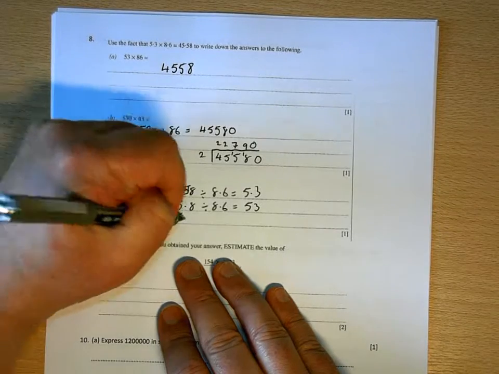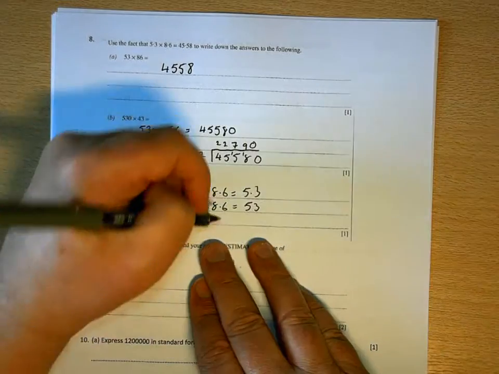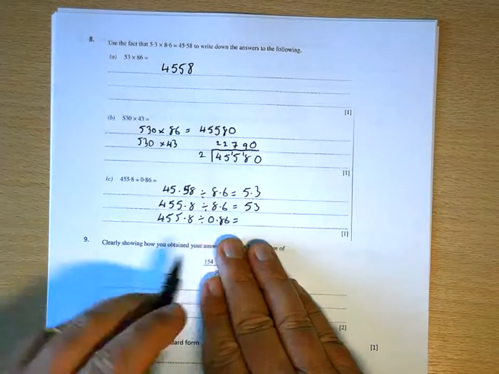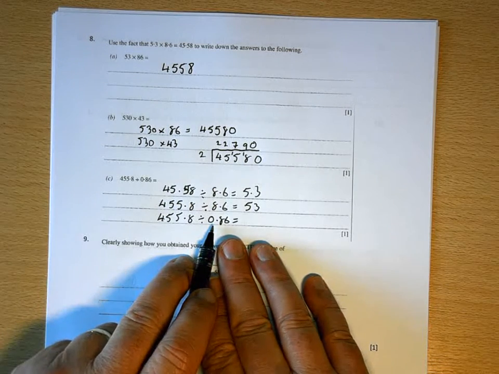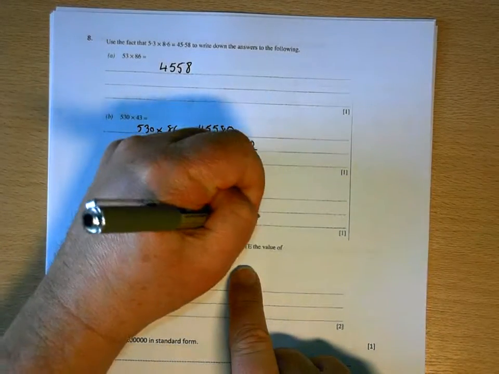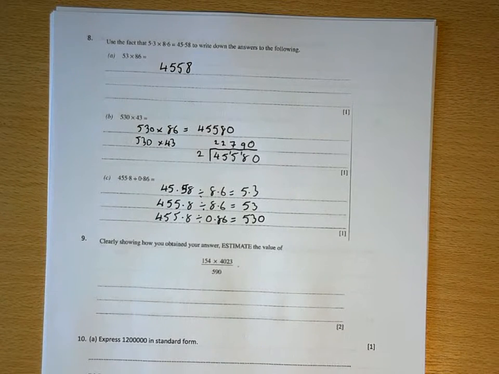And then that becomes 10 times smaller to get the 0.86. And if you're dividing by a number that's 10 times smaller, your answer becomes 10 times bigger. So the final answer there is 530.